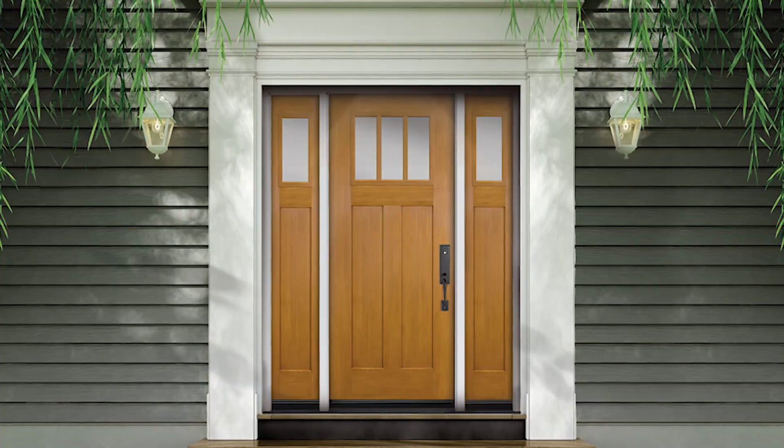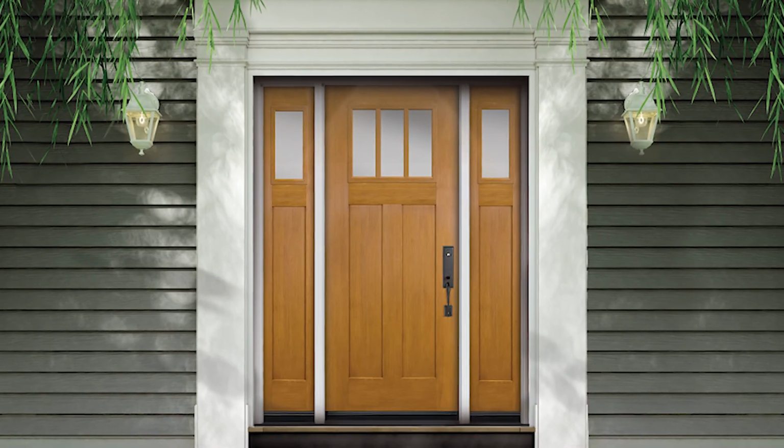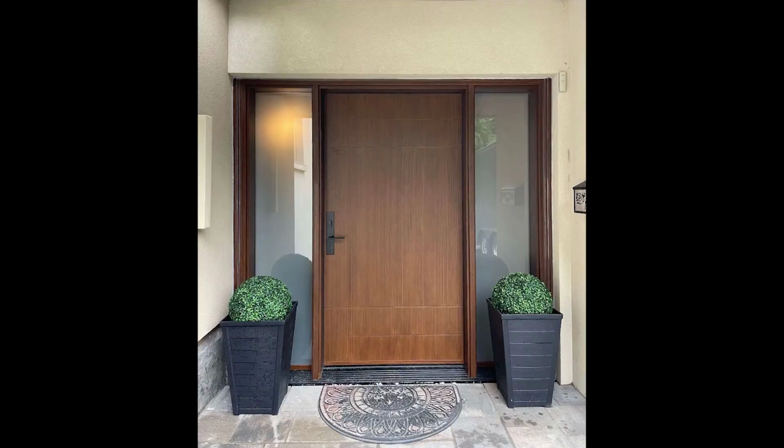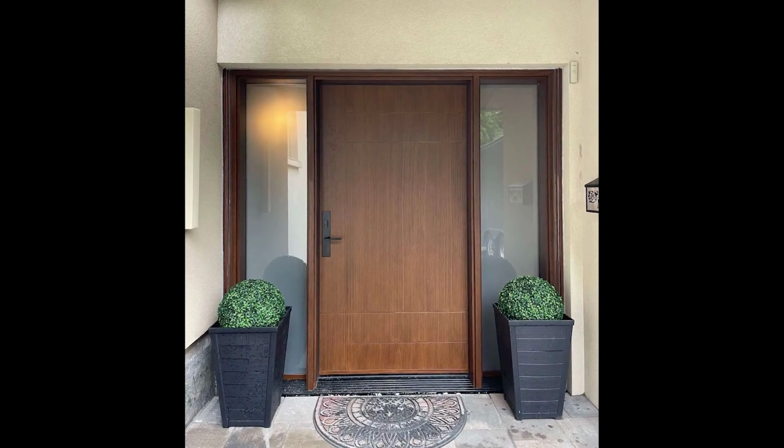Your next choice would maybe be fiberglass or something like that. And believe it or not, there are actually some fiberglass options that can be stained and painted to look shockingly similar to a wood door. So don't turn your nose up at a fiberglass door. There are ways to finish those bad boys that actually are incredibly beautiful, and it's a really good long-lasting door.